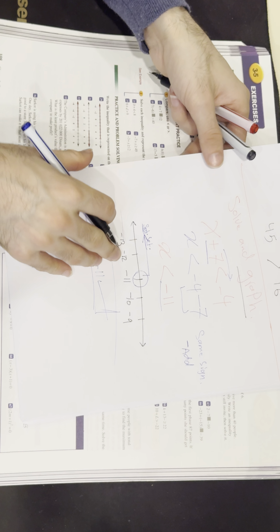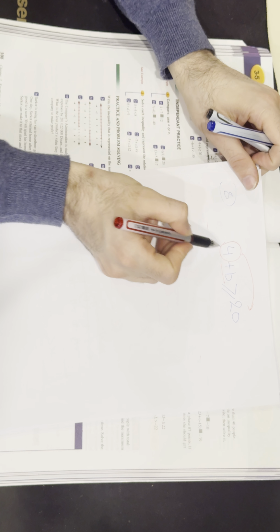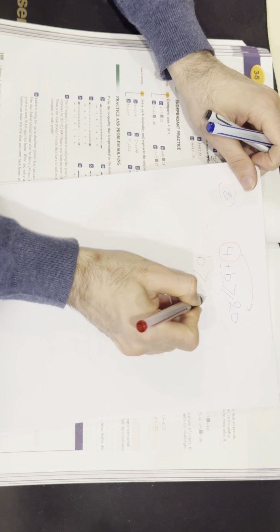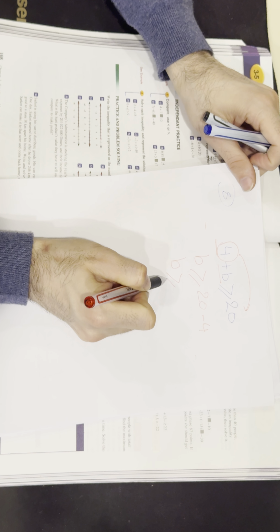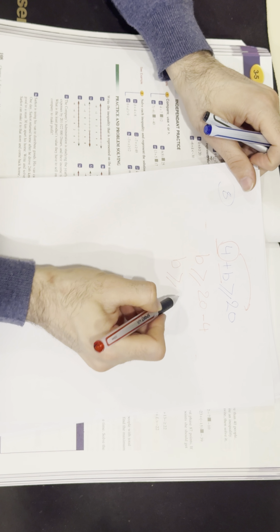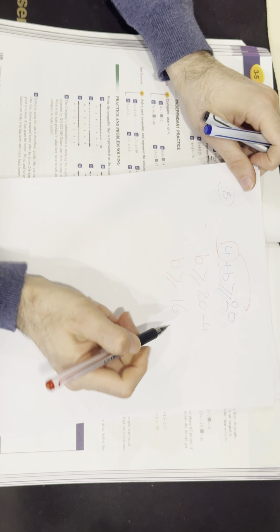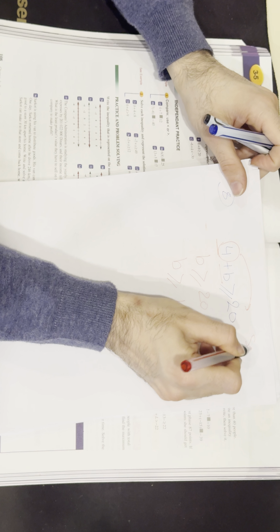So now I need my variable to be alone. What is the variable here? b. I need this b to be alone. So I'm going to move this 4 to the other side, because there is nothing in front of the 4. That means it's already positive. So it will be b bigger than or equal to 20 minus 4. It is positive. If I move it to the other side, it will be negative. Then b is greater than or equal to 20 minus 4. It will be 16.